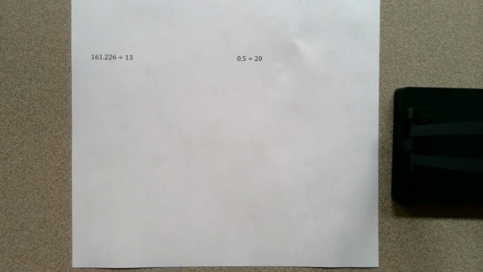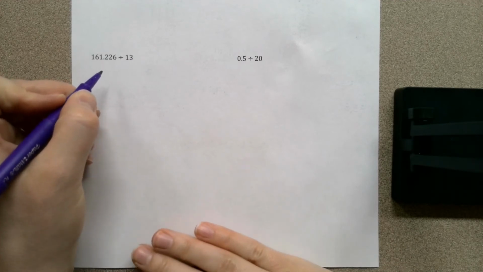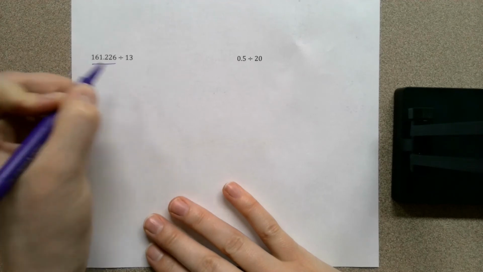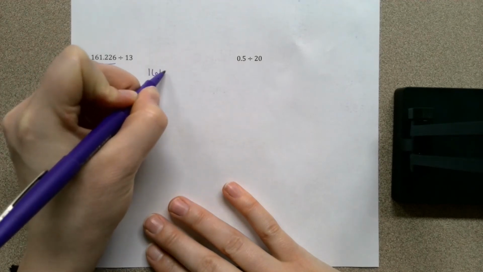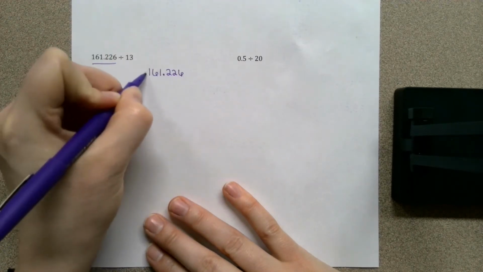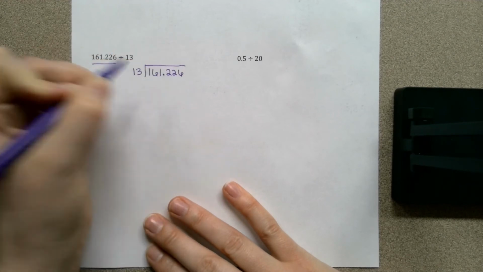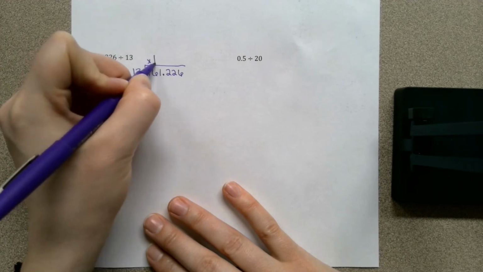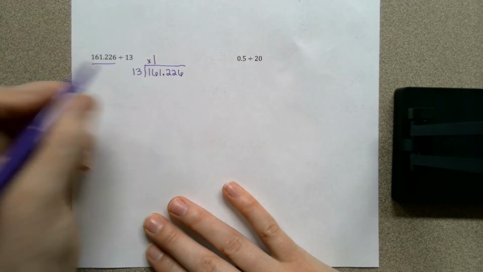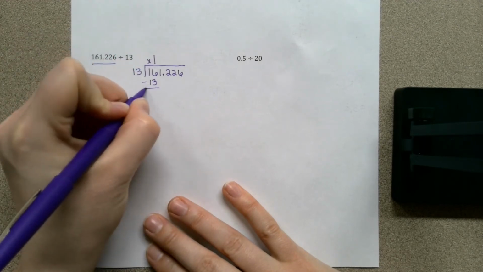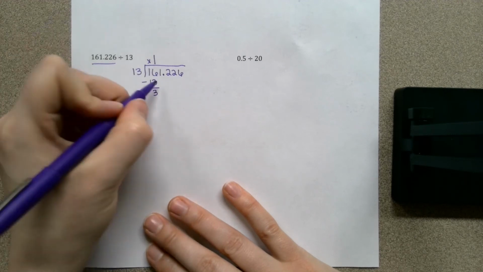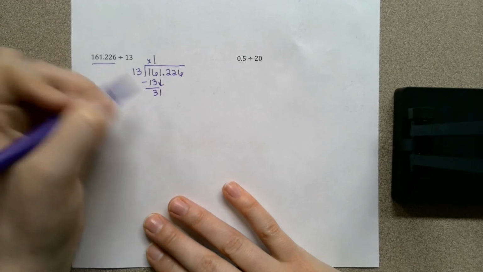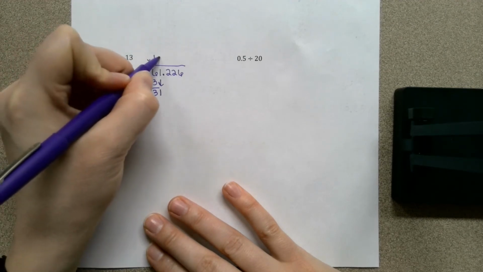2 more examples. This time it has a few more digits in it, but that's okay. We're just going to organize our work very carefully. Dividend inside the box, divided by 13, digit by digit. 13 does not fit into 1. However, it does fit 1 time into 16, giving us 3 left over. Then we can bring down the 1, and 13 goes into 31 2 times.